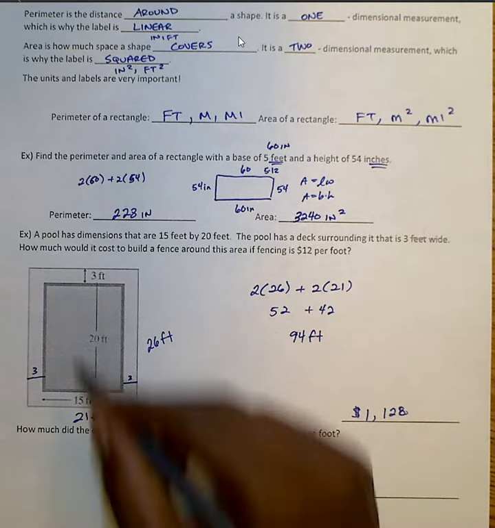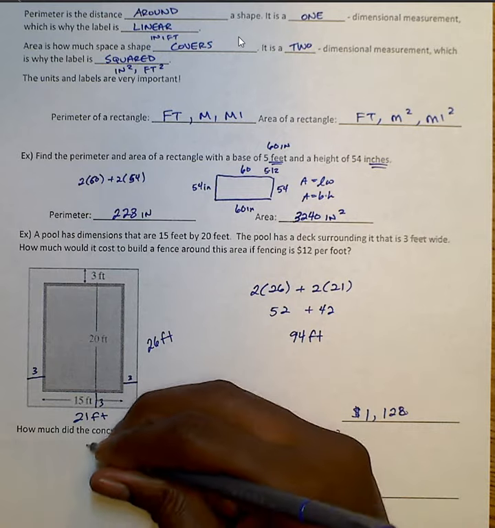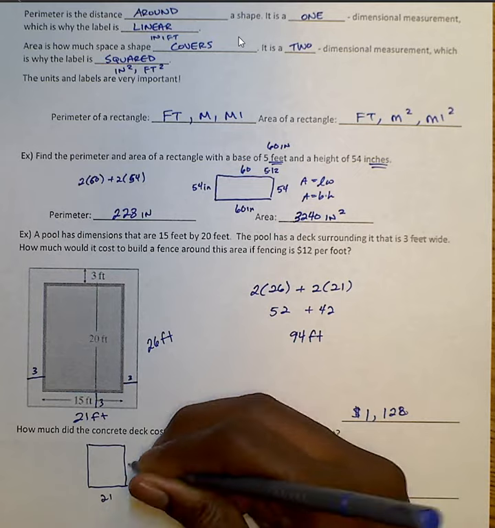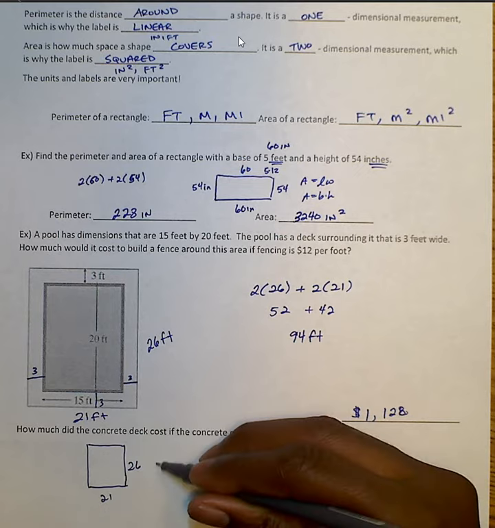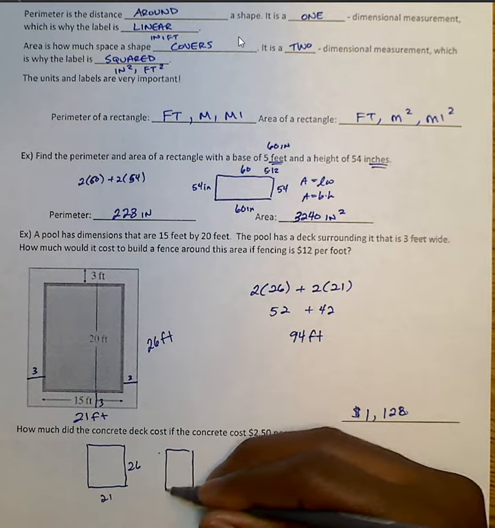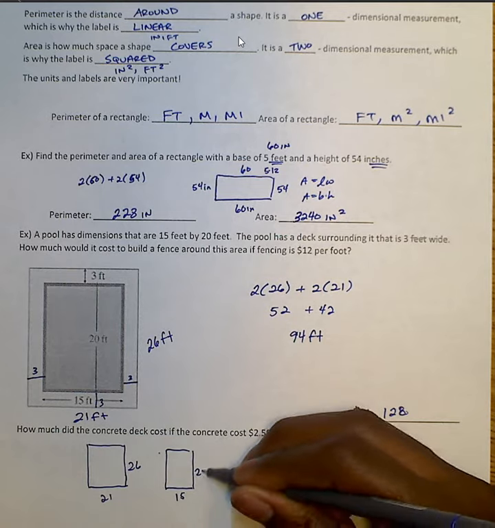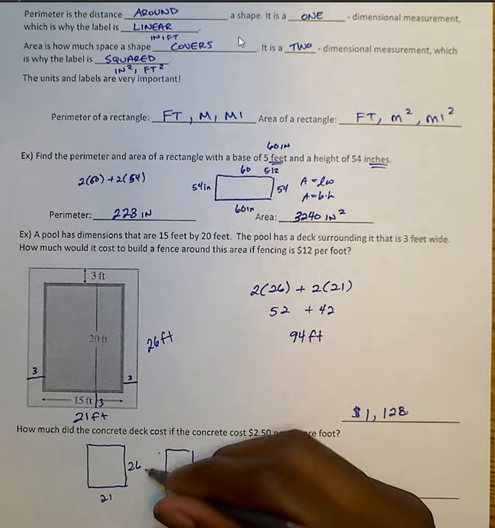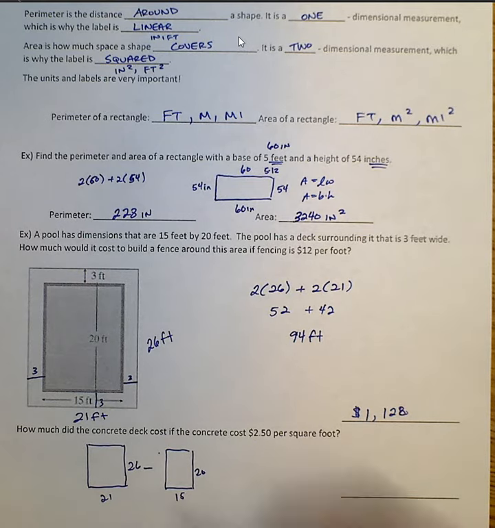We have this larger rectangle of 21 by 26, but then we also have that swimming pool. That's 15 by 20. And so in order to find out how much concrete is there, we want to find the difference. We're going to take this whole large area and subtract the swimming pool from it, because that part actually doesn't have the concrete deck. And so we can find the area here, 21 times 26.